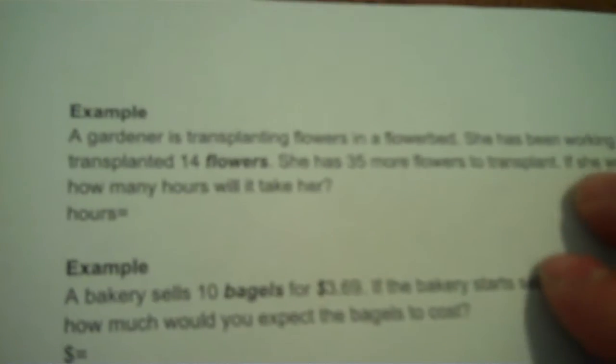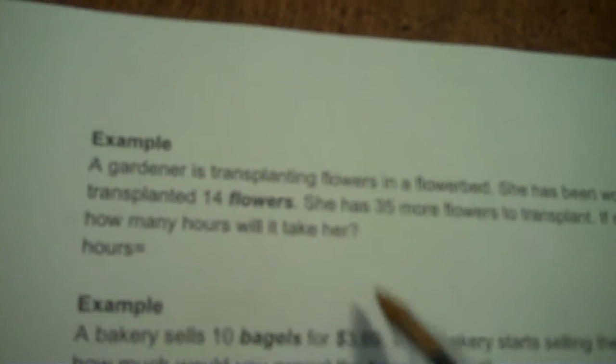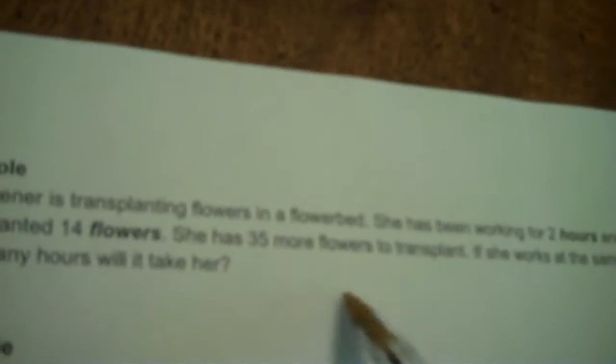Okay, we're going to learn a new type of story problem today. We're going to set it up the same way, but then a new situation comes about. Okay? So a gardener is transplanting flowers in a flower bed, she has been working for 2 hours and has transplanted 14 flowers. She has 35 more flowers to transplant. If she works at the same rate, how many hours will it take her?